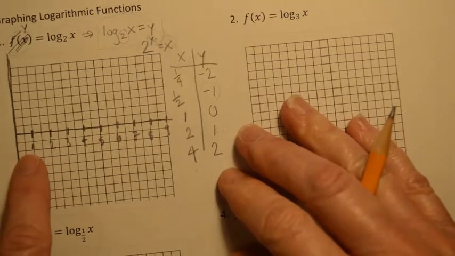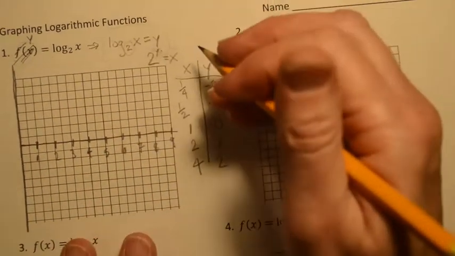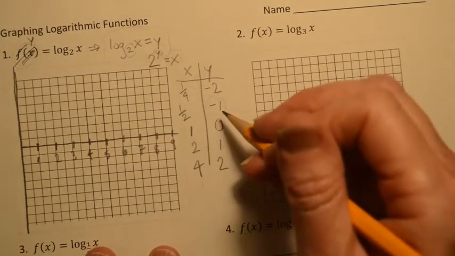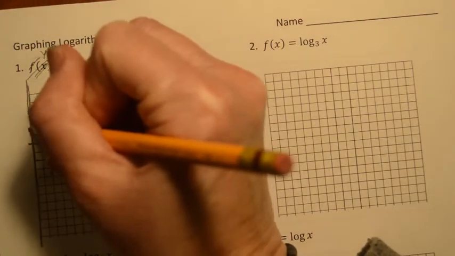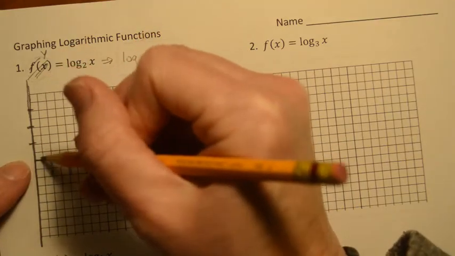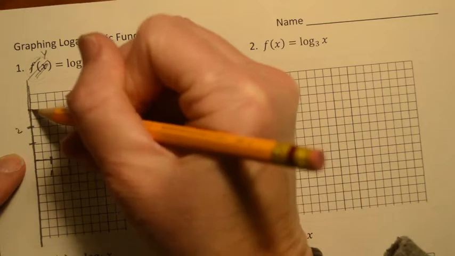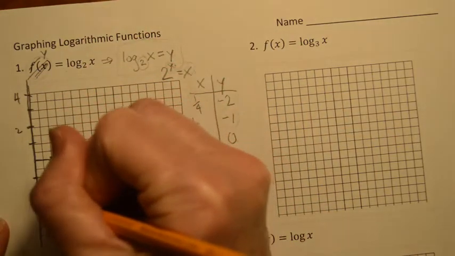And in future ones, I'm just going to do 2, 4, 6, 8. So if you are working ahead, that's what you could do. All right, and then for our x values, I'm going to do the same thing. Each block is going to be a half. So then half 1, half 2, half 3, half 4, and same thing with the negatives down here.